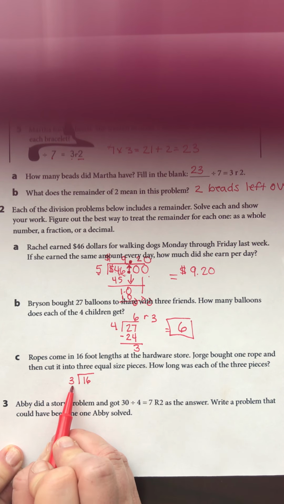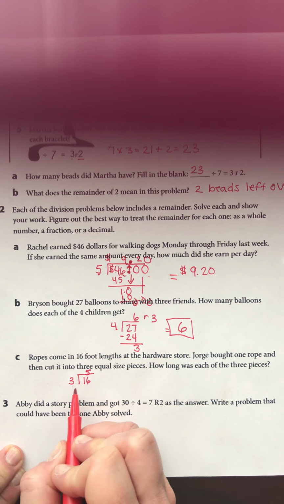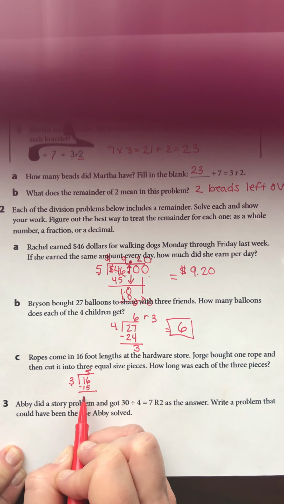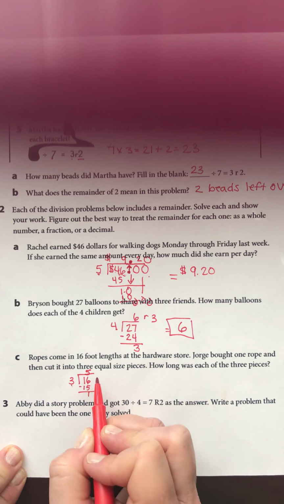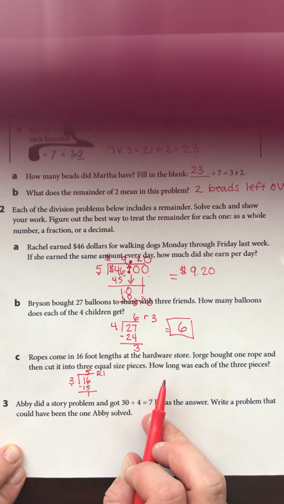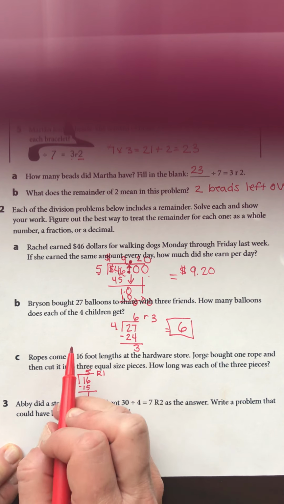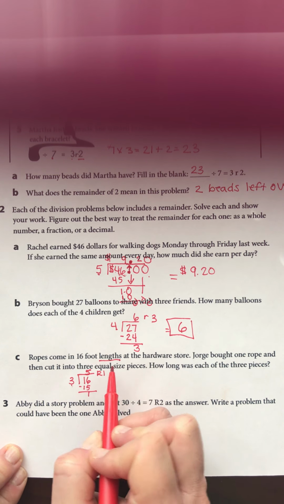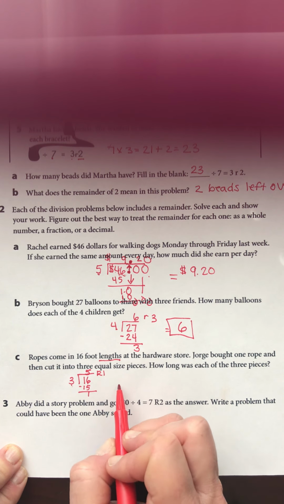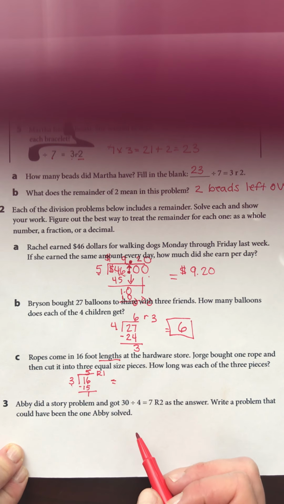Okay, so 3 can go into 16 5 times. 3 times 5 is 15. We subtract 16 minus 15. We have 1. Now this is our remainder, but we're talking about length. So if we think about length and what we use to measure lengths and what they have on them, we would turn this into a fraction.